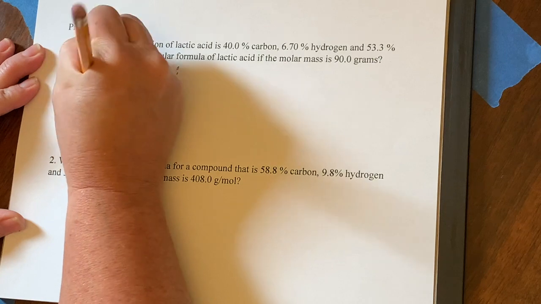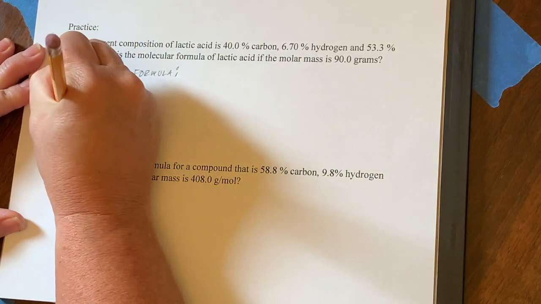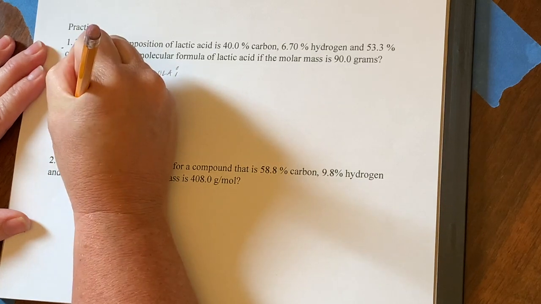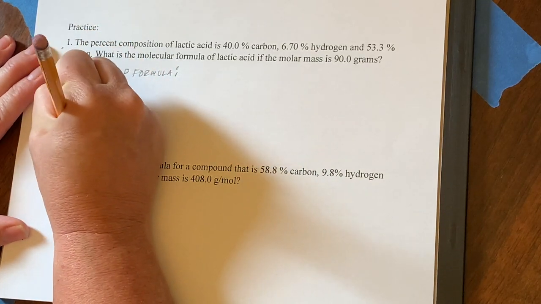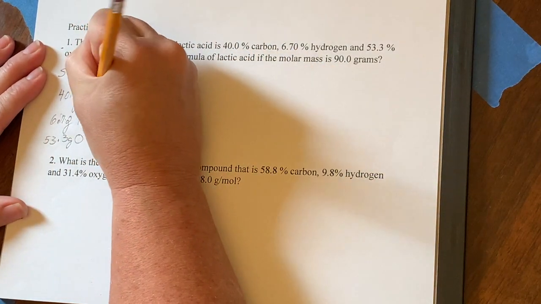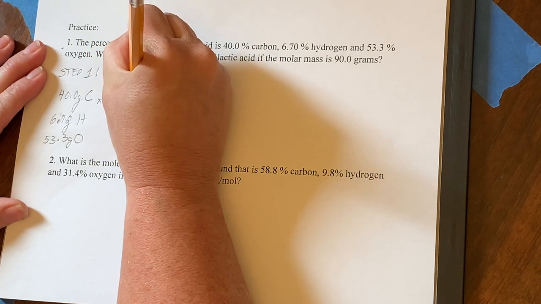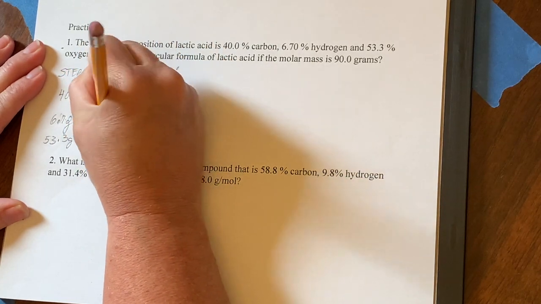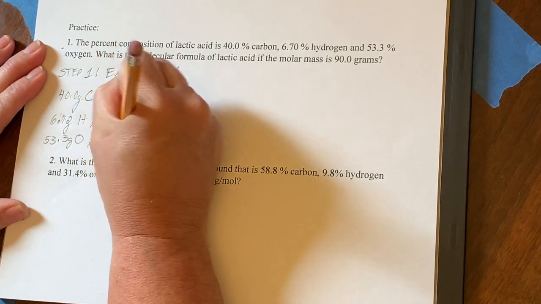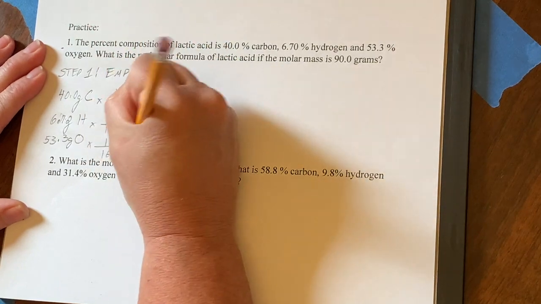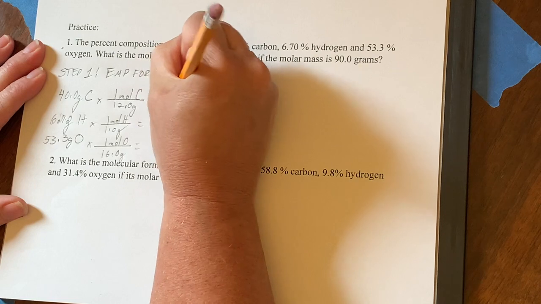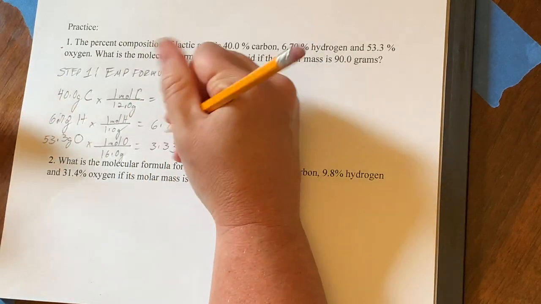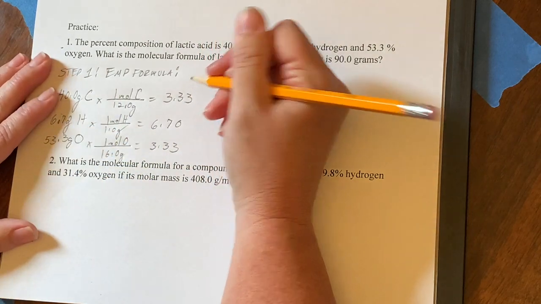I have 40.0 grams of carbon, 6.7 grams of hydrogen and 53.3 grams of oxygen. I'm going to change each of these to moles using their own individual molar masses. I'm going to punch those in our calculator, and this is going to give us 3.33, 6.70, and 3.33. When you're doing the empirical formula problems, you always want to make sure you take them out to at least 100ths, if not a little bit more.